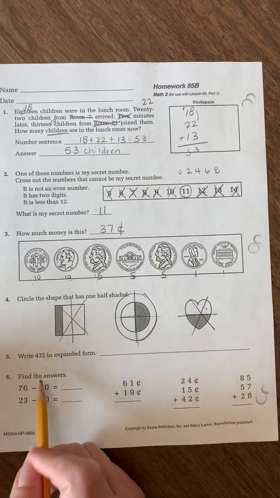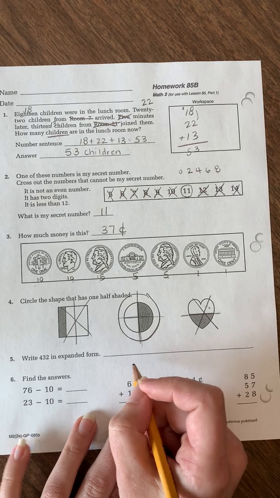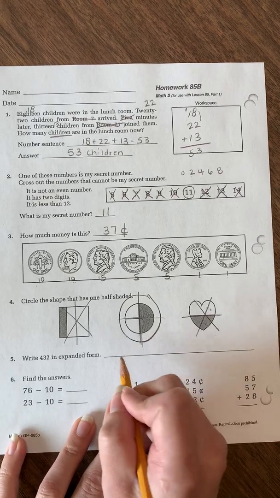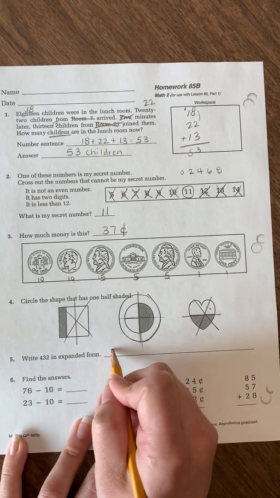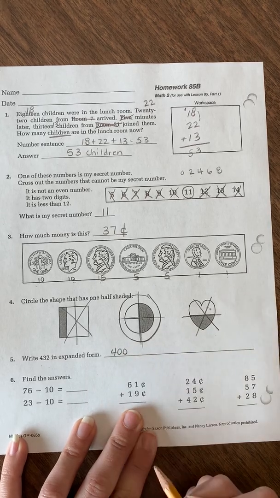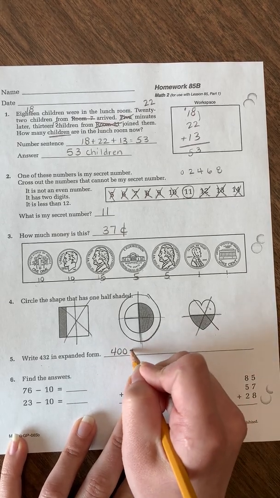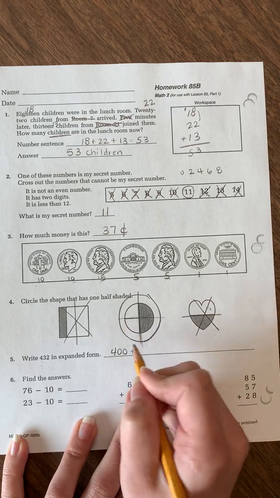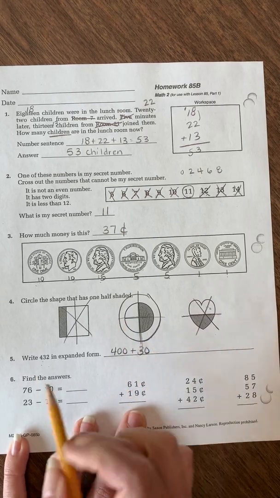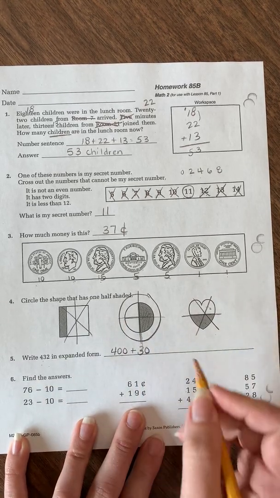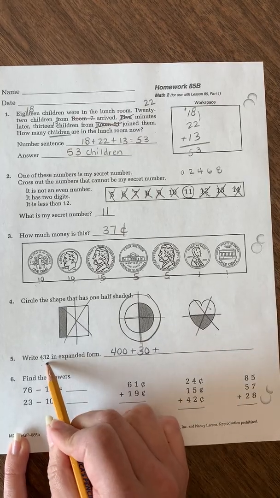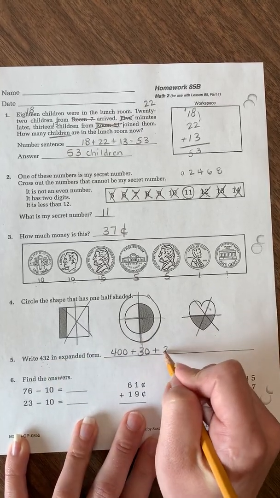Write 432 in expanded form. What's my addition sentence? How many hundreds? 4 hundreds. How many tens? 3 tens. And how many ones? 2 ones.